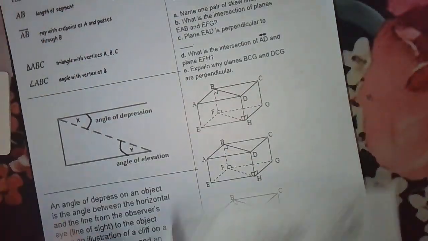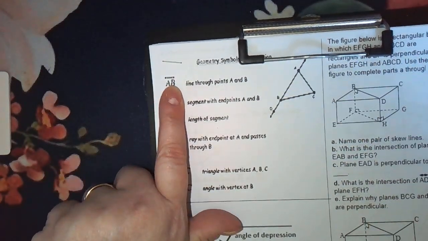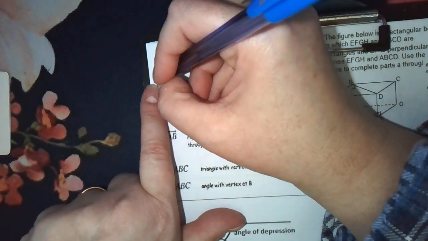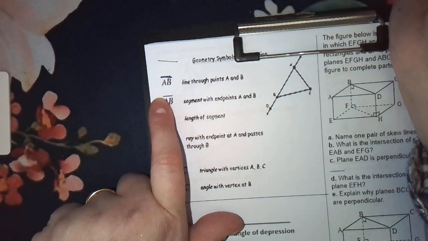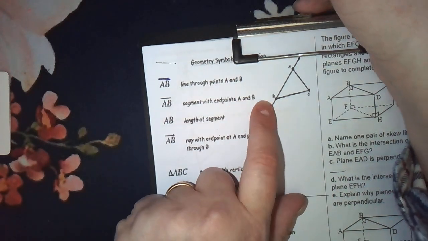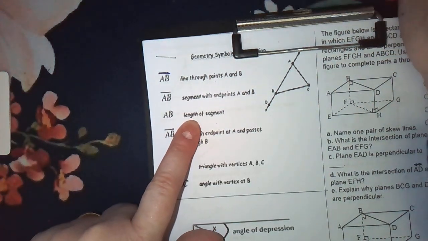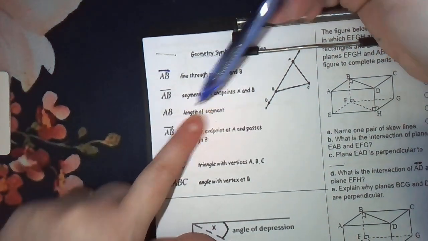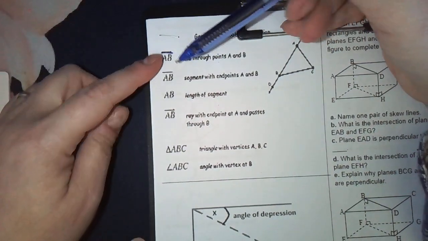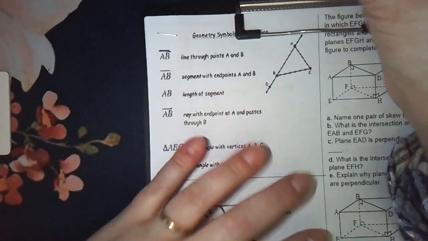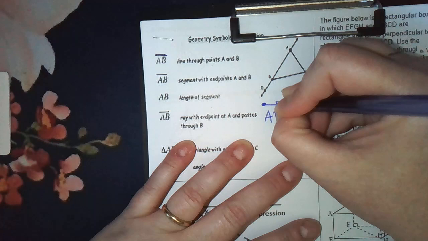Okay, let's keep looking. The next geometry symbols we need to go over, we already talked about this. AB is just a line side to side. A segment with endpoints A and B is a line side to side. Again, the length of the segment, that means how long it is from A to B. We could write it without that little line on top. So these are all different symbols. Ray means we start with a dot and then it has a line going out.